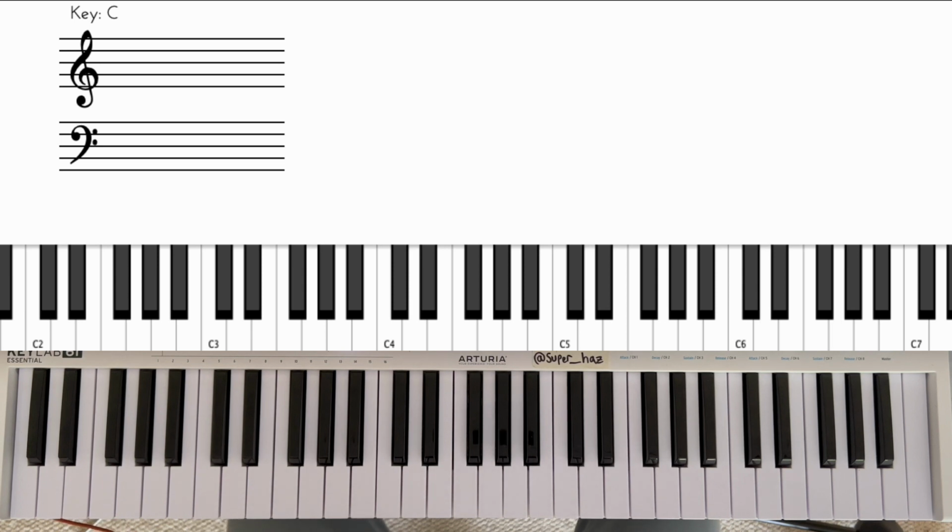So we'll have a look at section B, which is quite similar to A. It's actually maybe a little bit easier, and it looks like this.